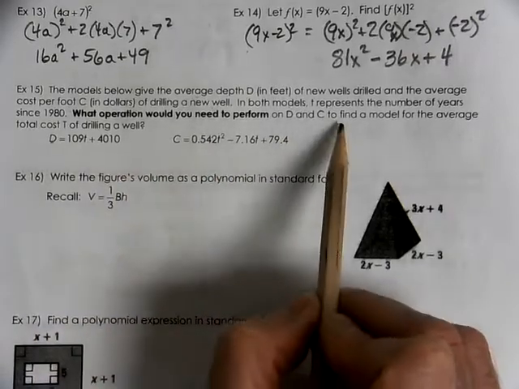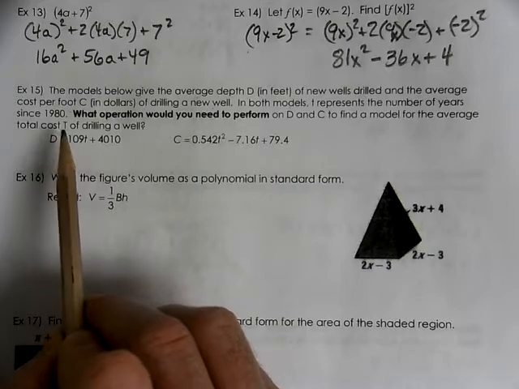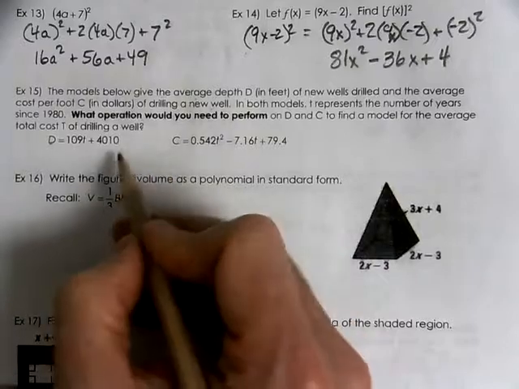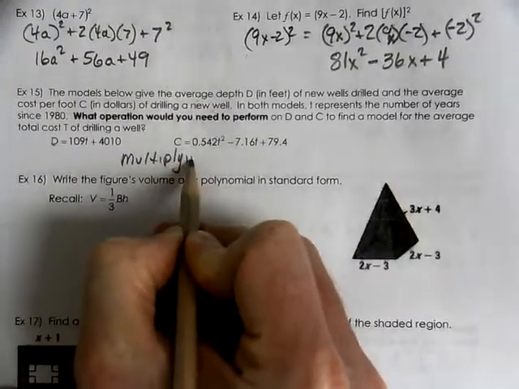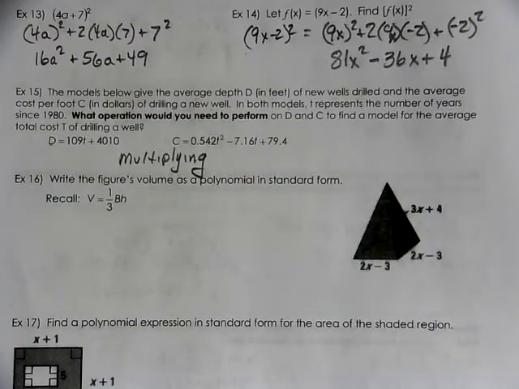So to find a model for the average total cost, it would be your depth times the cost of the depth. That would be multiplying. What operation would you need to perform on D and C to find the model for the average total cost of drilling the well? That would be the depth times the cost.